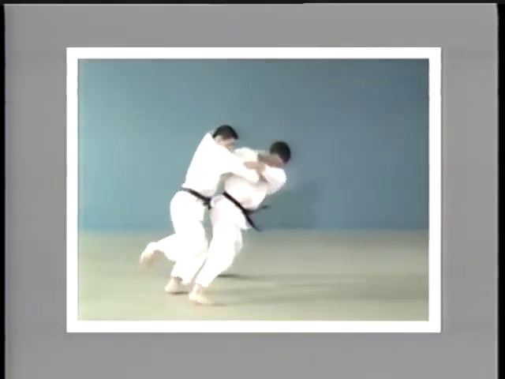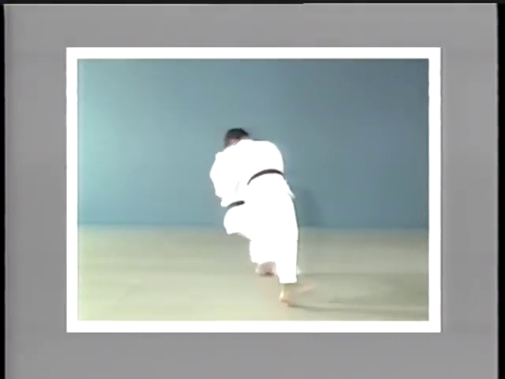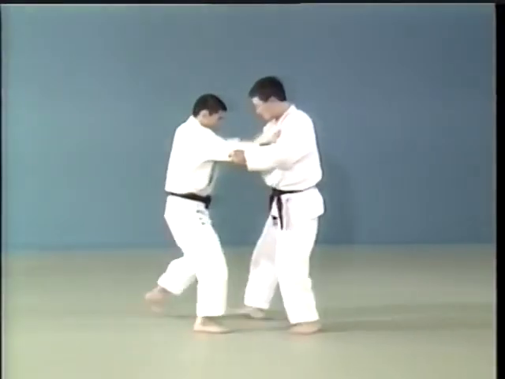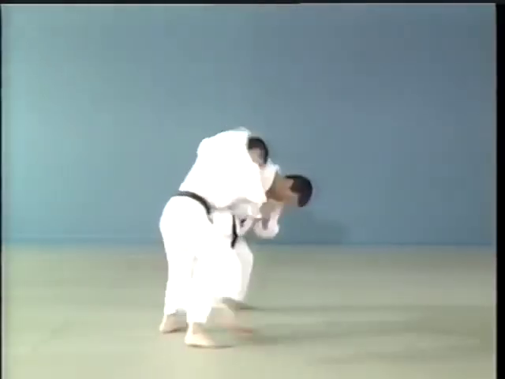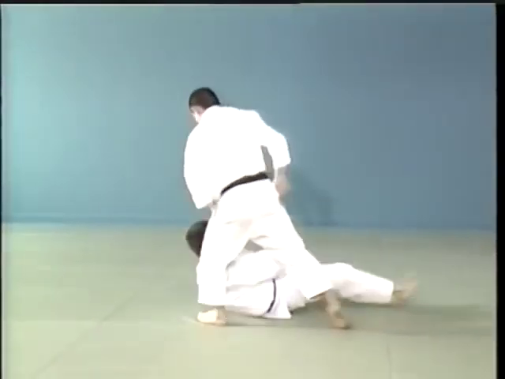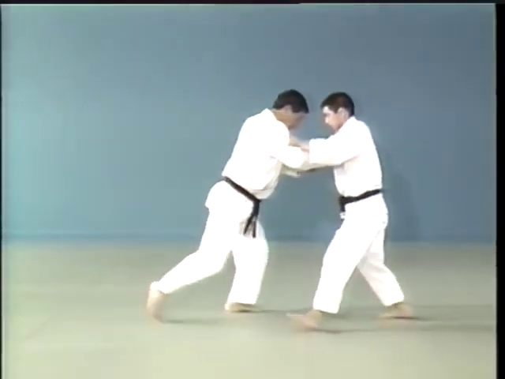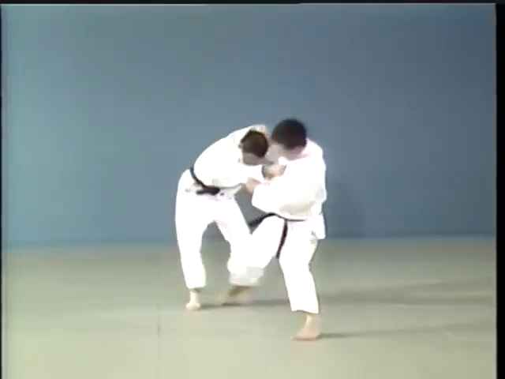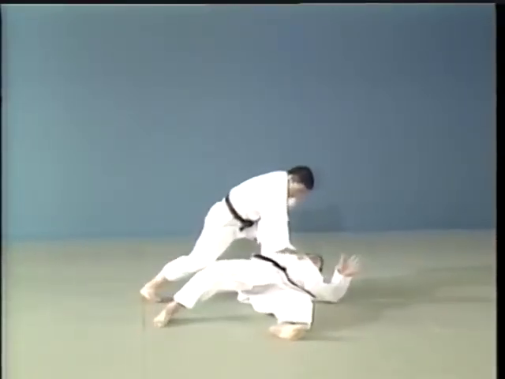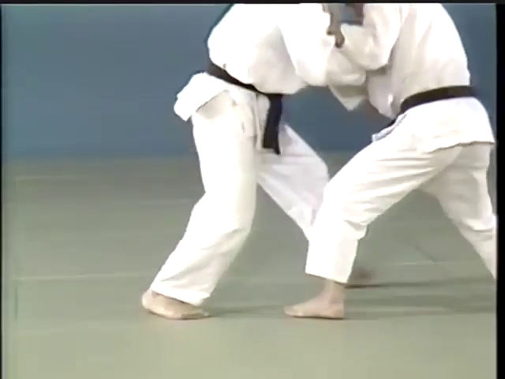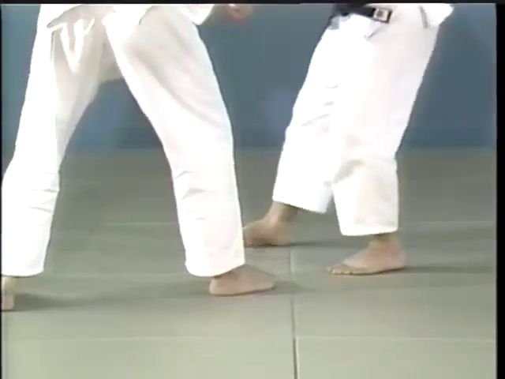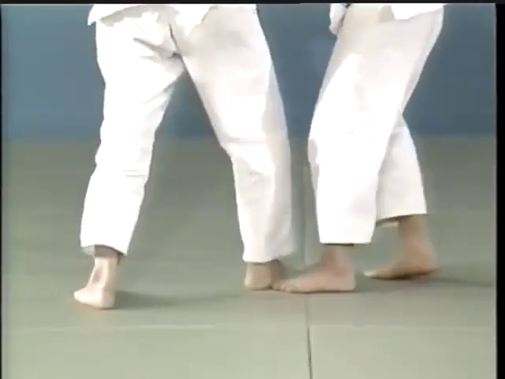Kosoto Gari. Changing your opponent's Taiotoshi into Kosoto Gari. Dodging your opponent's Taiotoshi, make him off balance, standing on both his heels. Then cut him down in the direction of his toes using the back of your feet. Your foot will be placed on roughly the same line as your opponent's.